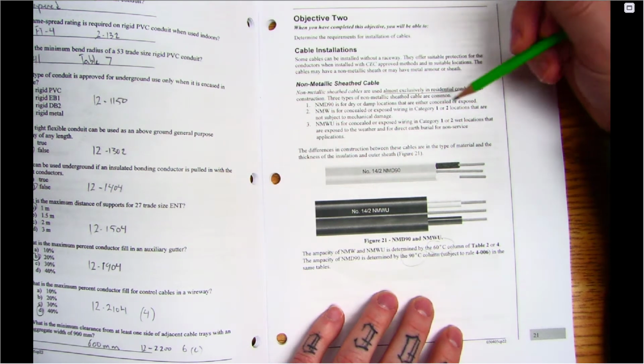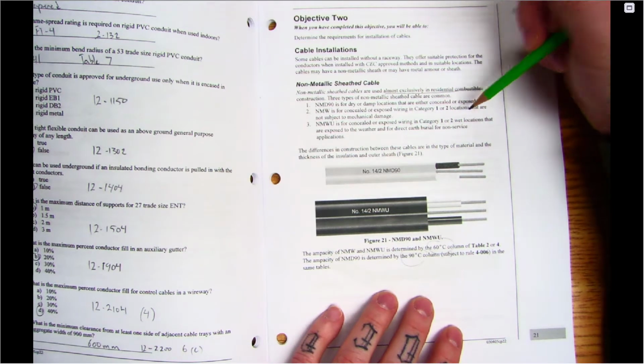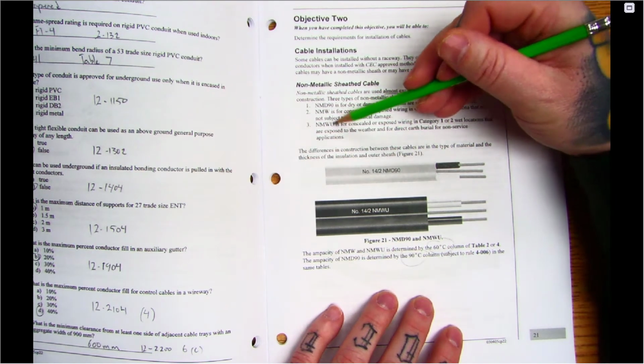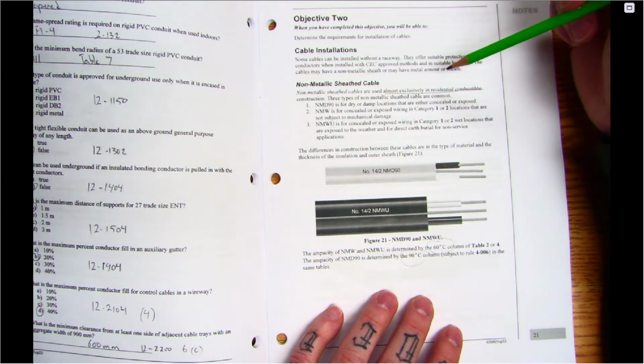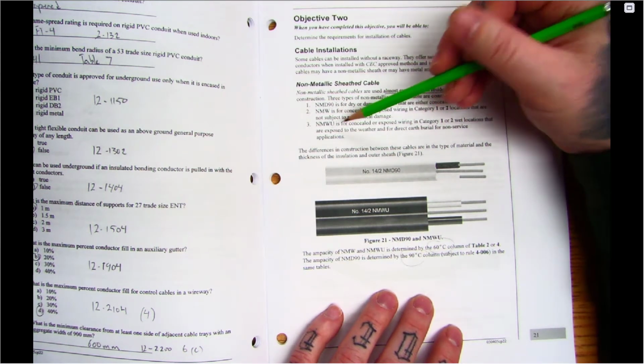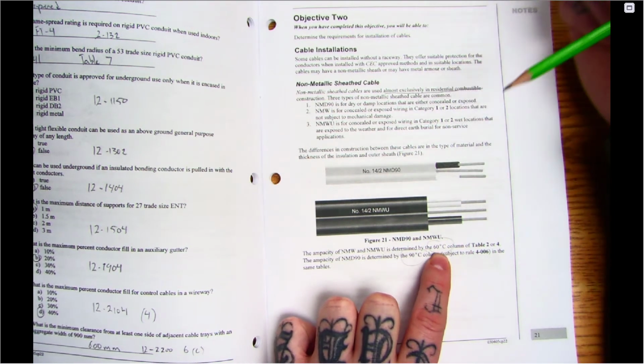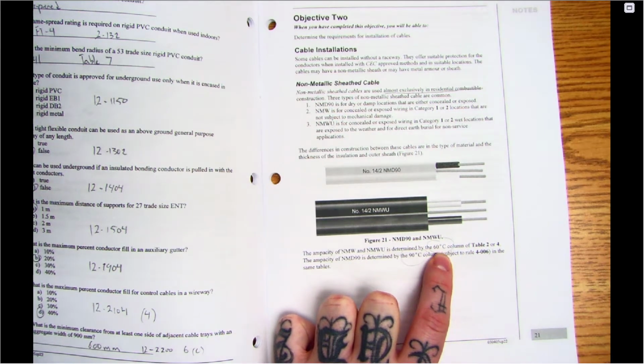NMW is for category 1 or 2 wet locations, and NMWU, that U is for underground. Okay, so we can actually run that underground. NMW and NMWU have that insulation maximum temperature of 60 degrees as well. Again, you can see this in table 19.